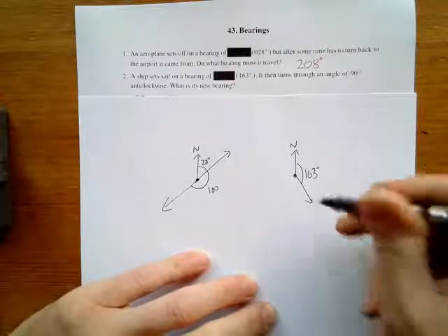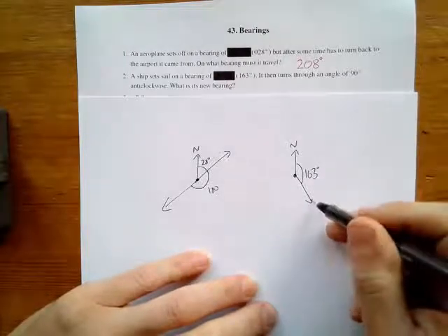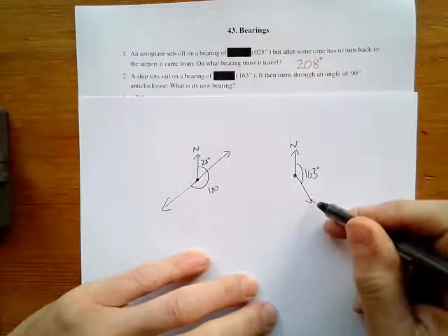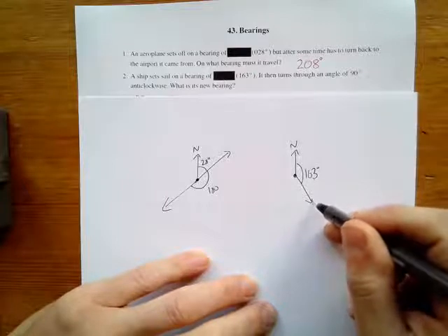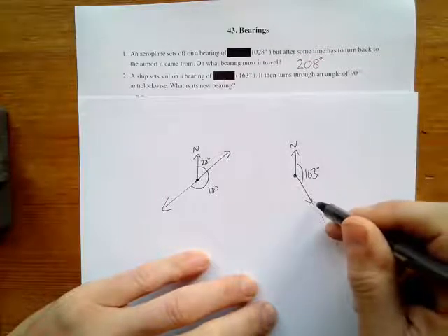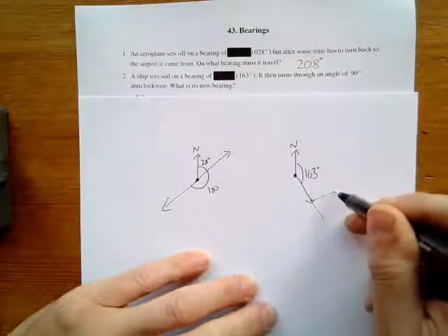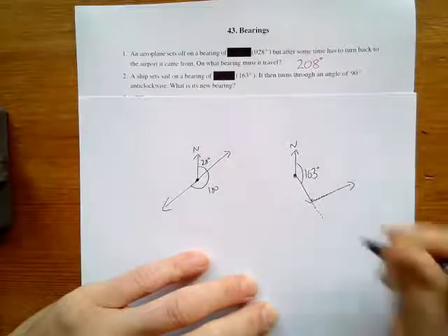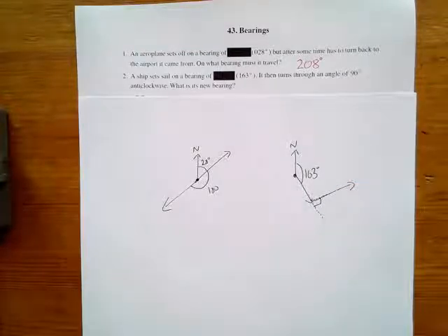Okay, so somewhere along here it makes a turn, and that turn, instead of keeping going in that direction, it turns to go in that direction. There we go, it's made a 90 degree turn anti-clockwise.